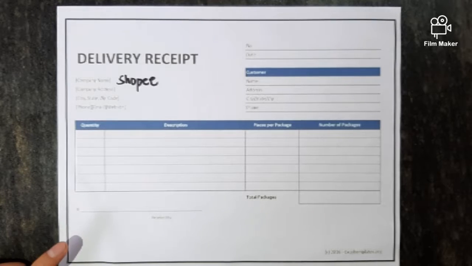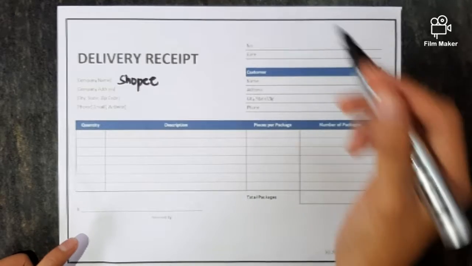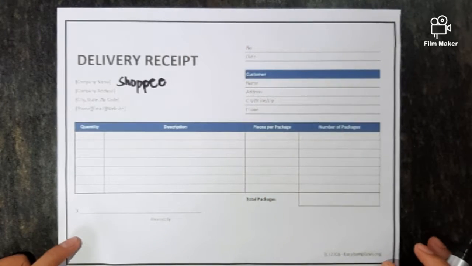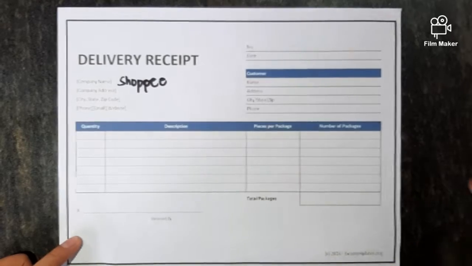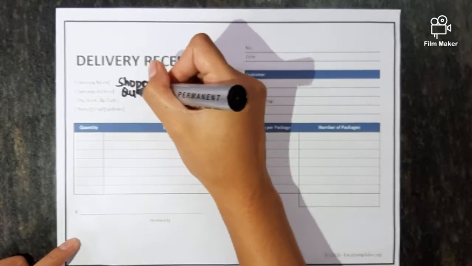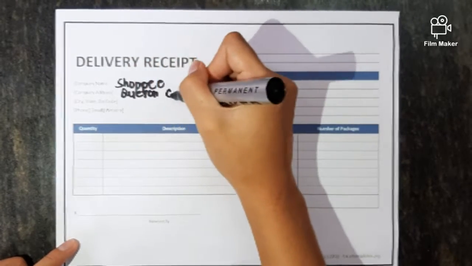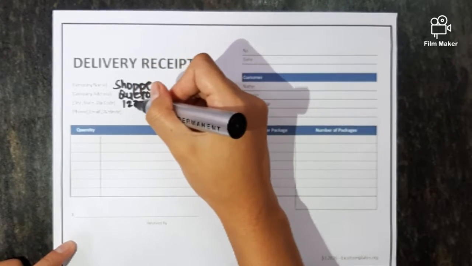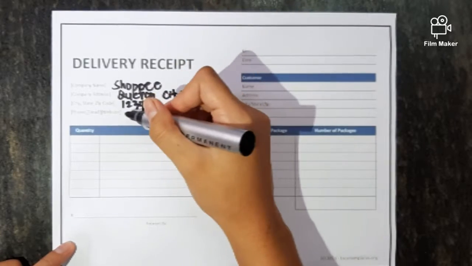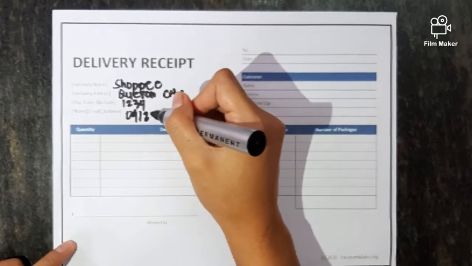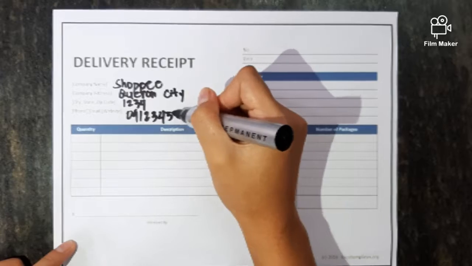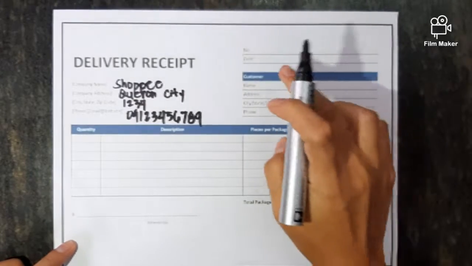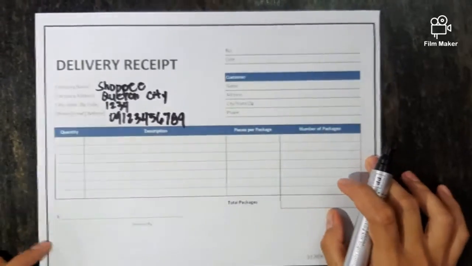Example of delivery receipt. Una, company name, ilalagay mo. Halimbawa, Shopee. Pangalawa, company address. Halimbawa, Quezon City. Zip code, halimbawa 1234. Phone number 091234568789. Sa customer, ilalagay mo yung pangalan mo.